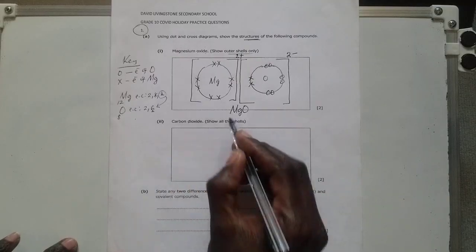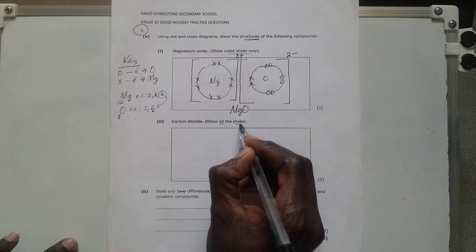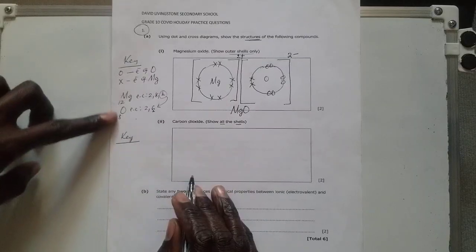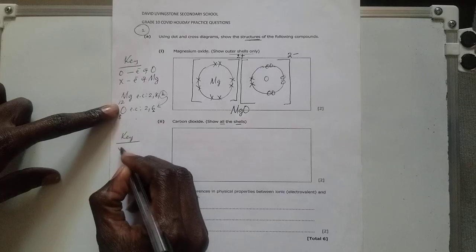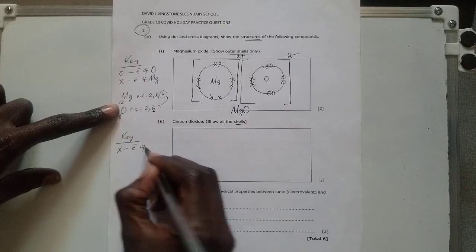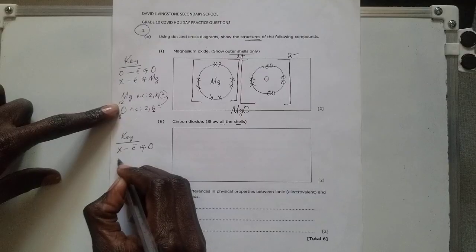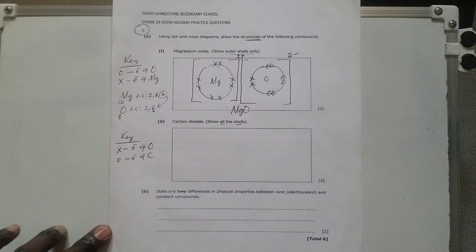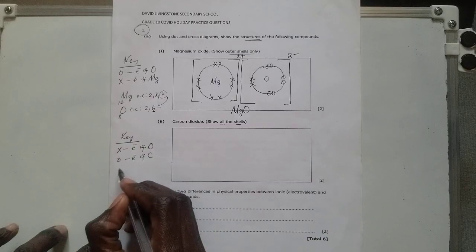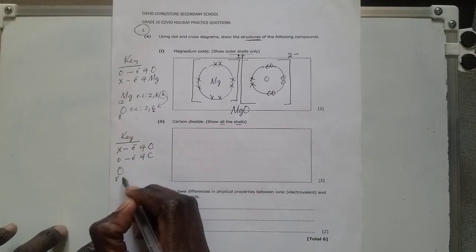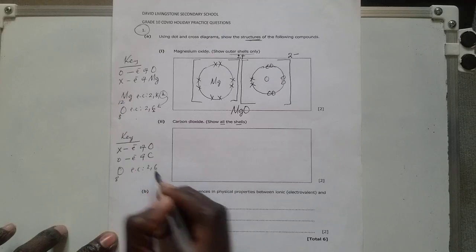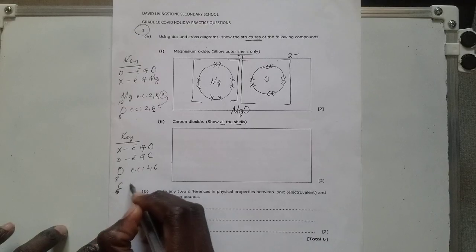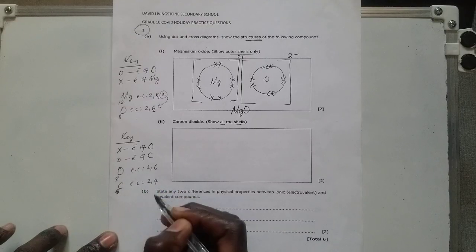What about carbon dioxide? It says show all the shells. So they want you to show all the shells. Again, we can simply use the key. In this case, I'll say the cross will represent electrons of oxygen and the dots will represent electrons of carbon. Again, we write the electronic configuration. For oxygen, like we said, it is simply 2,6, but for carbon, which has 6 there, the electronic configuration will be 2,4.